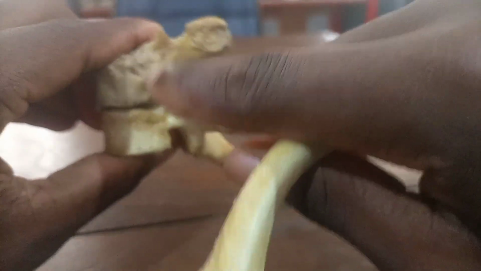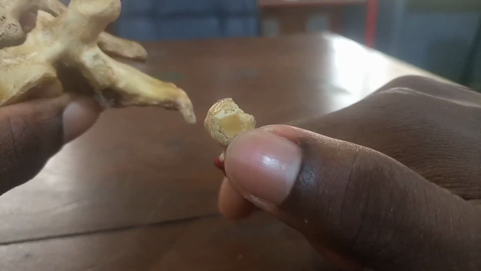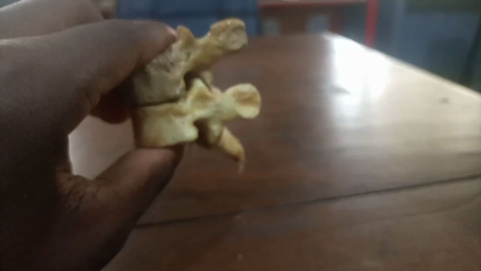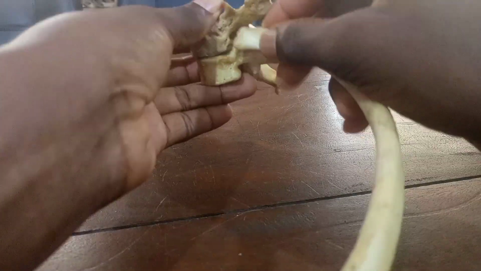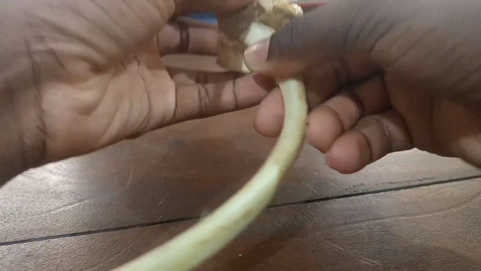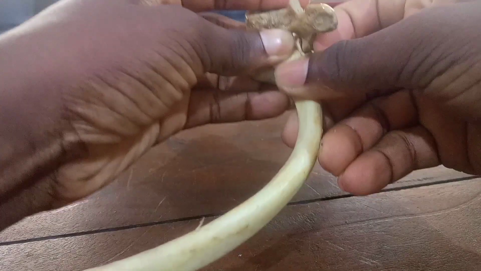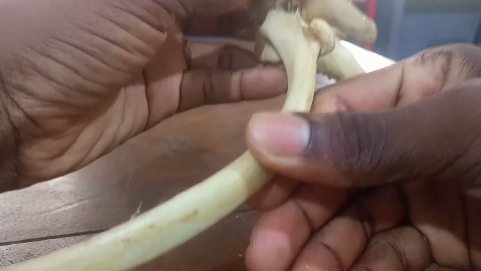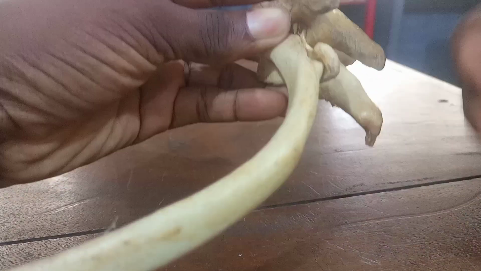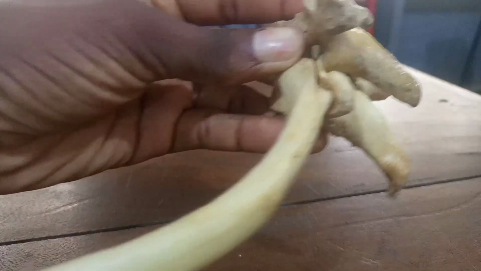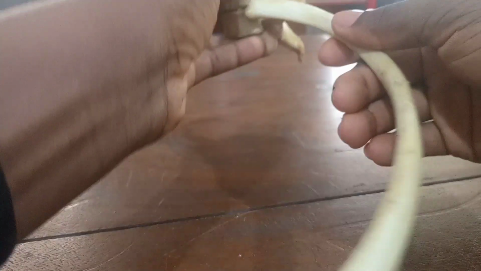This part, the larger one, would go to the superior part like this to articulate. So it will be like this when it's articulating, as you can see here.